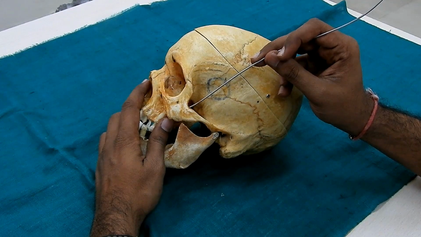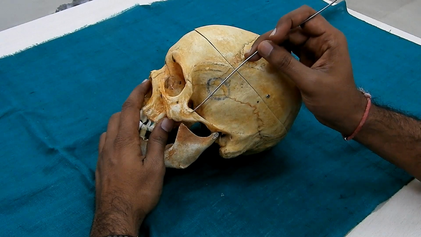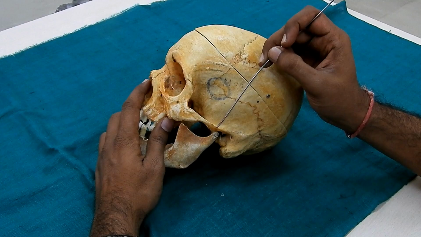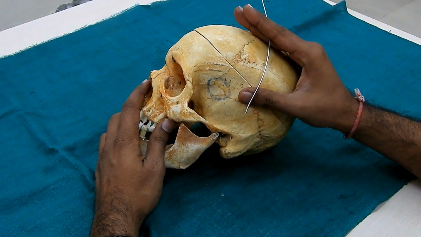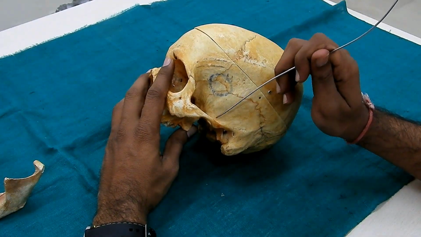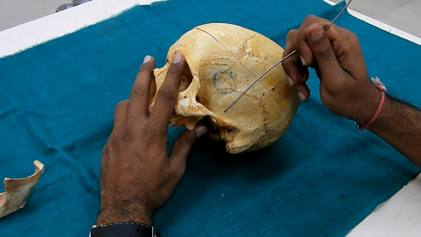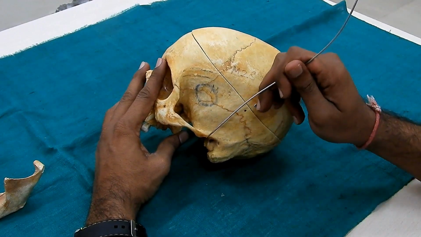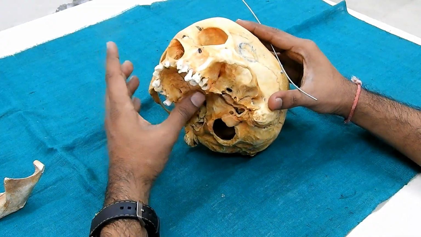Now this zygomatic arch has the upper border, lower border, medial surface and the lateral surface. The anterior end of the upper border is known as a jugal point, right? Now the posterior end of a zygomatic arch is also known as a zygoma. Now this zygoma is attached to the squamous part of a temporal bone laterally by two roots, anterior root and the posterior root. Now these two roots are seen clearly at a Norma basalis here.